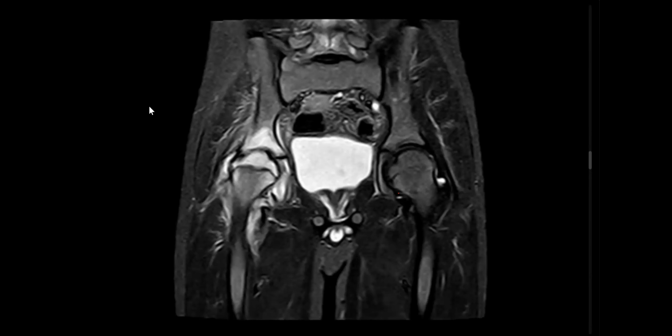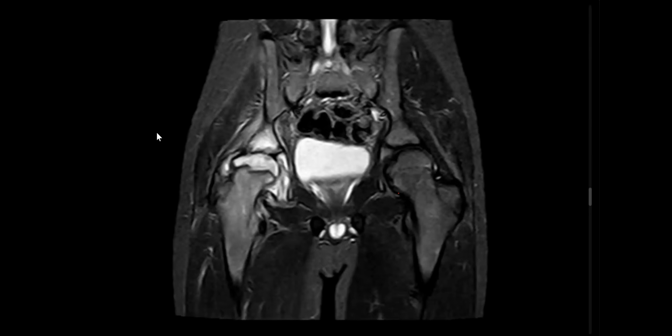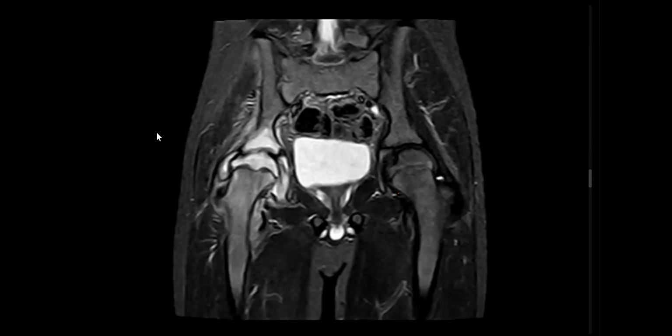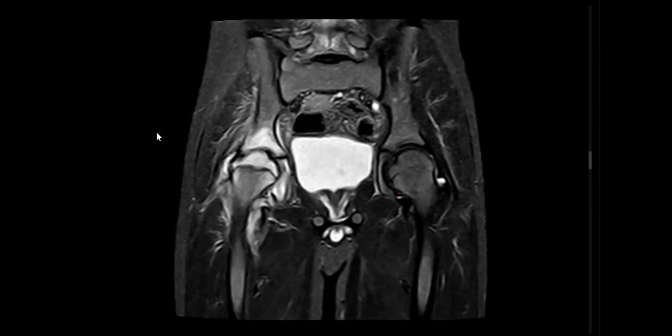Yes, as well. Why septic arthritis, not avascular necrosis? You changed the diagnosis. Why? Yes, the presentation is acute and also the margins appear intact. The right femoral head margins are regular, and T2-weighted hyperintense signals are noted on both sides of the joint. Yes, very good, very good, very good.